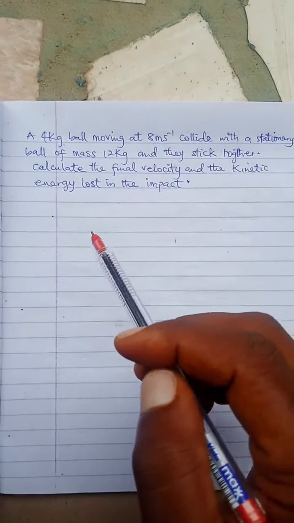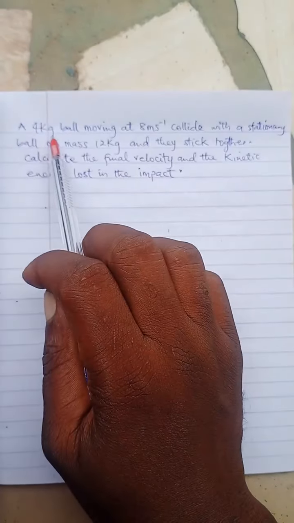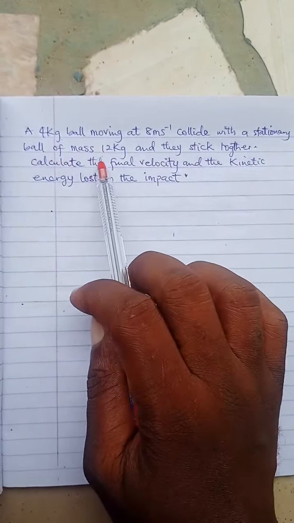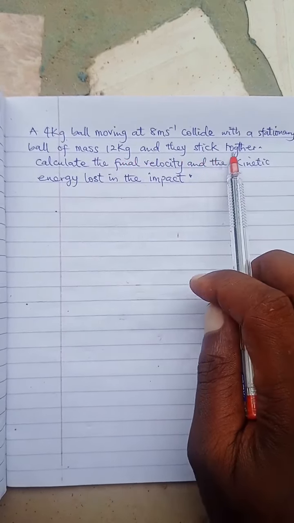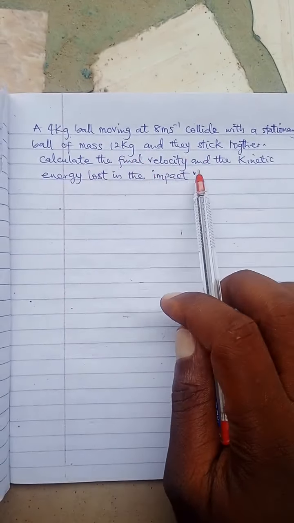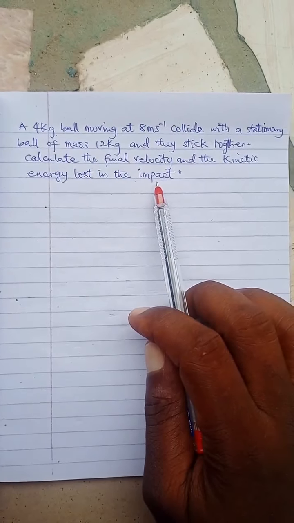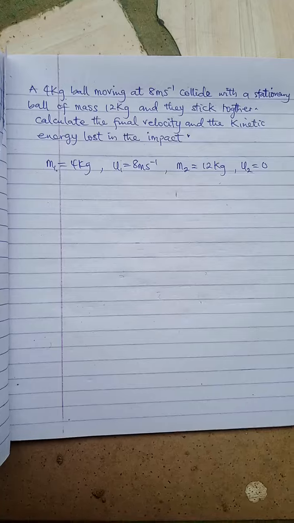In this video, we want to solve this question. It says a 4 kg ball moving at 8 meters per second collides with a stationary ball of mass 12 kg and they stick together. Calculate the final velocity and the kinetic energy lost in the impact. Now let's bring out the parameters.